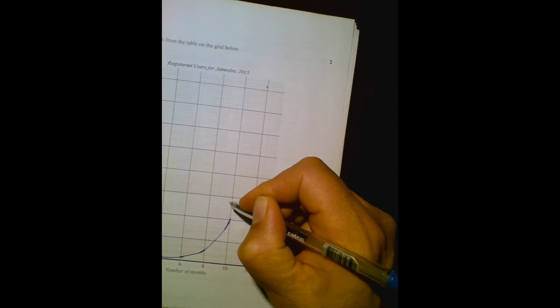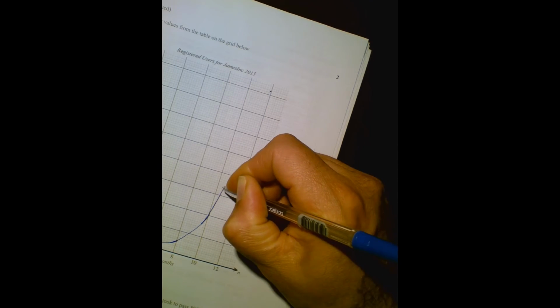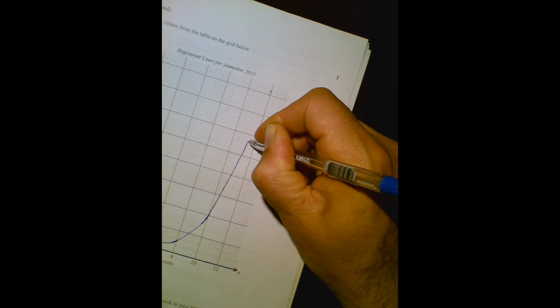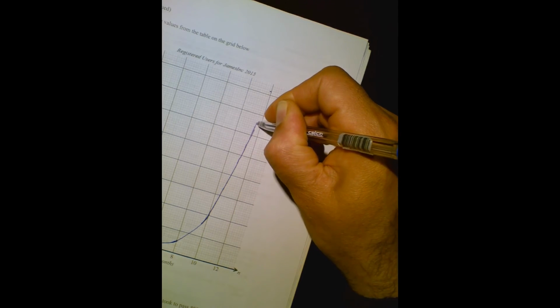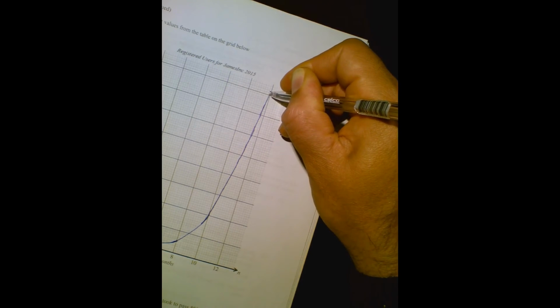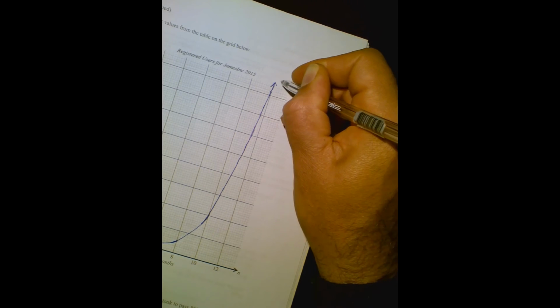So even this one here, which is quite far away, should not use a ruler. Just freehand up to the point. You should use a pencil really, in case you make a mistake. I like to go past the points and put an arrow. Label it 400. And that is your exponential function.